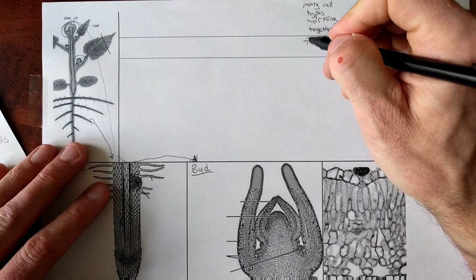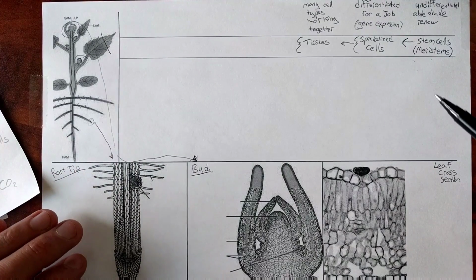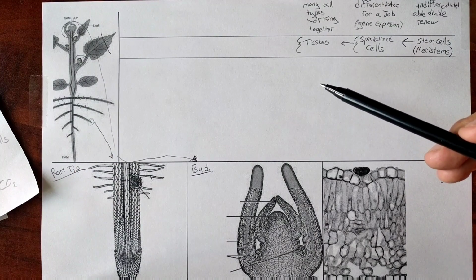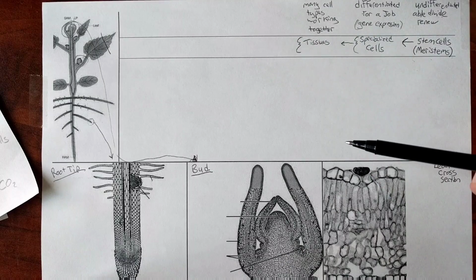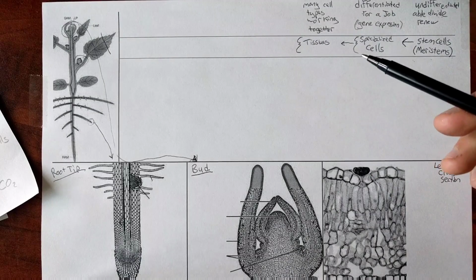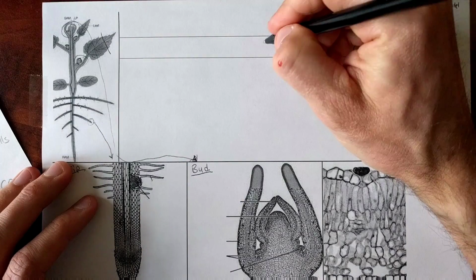Sometimes you see a lot of similarities in tissues. This is a level of organization that we don't really talk about with animals. We'll jump straight from tissues to organs. In plants, we will step our tissues up into tissue systems.